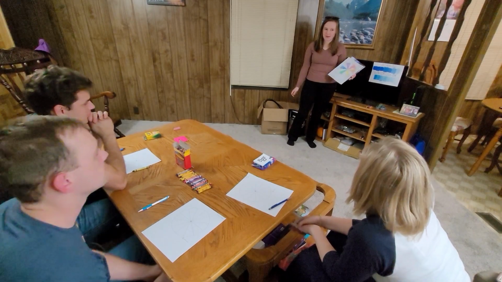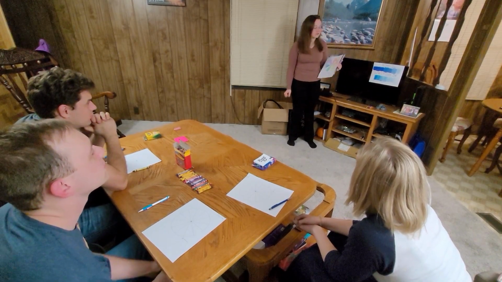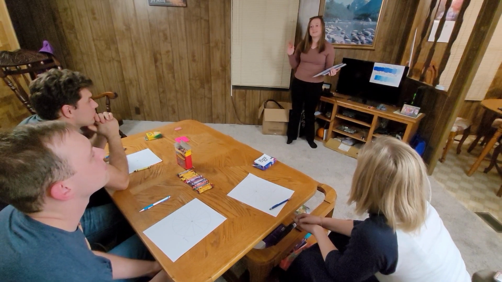Today we're going to be learning about the color wheel and shades and tints. We're going to start off with shades and tints.